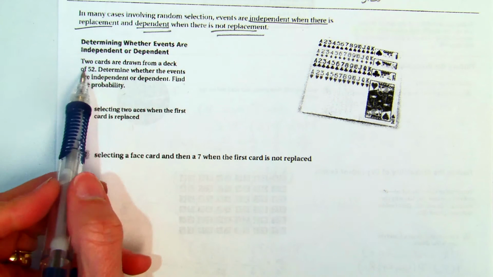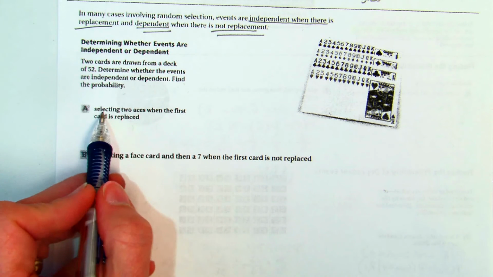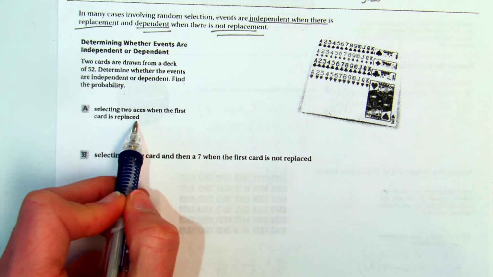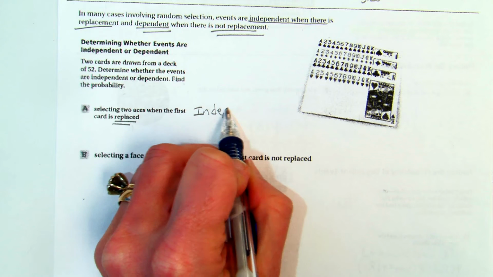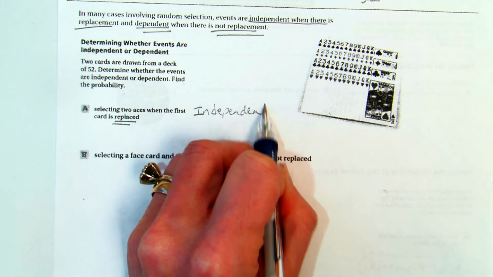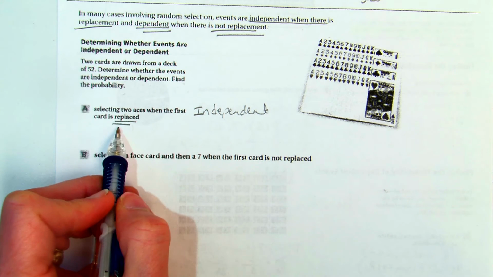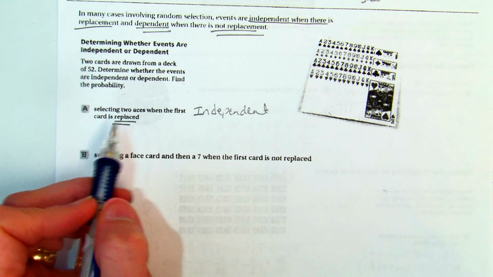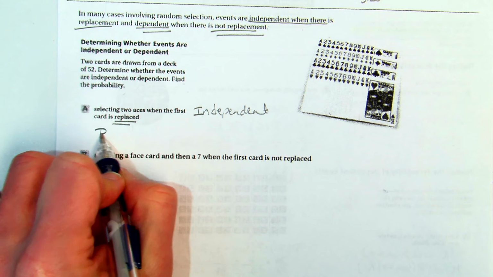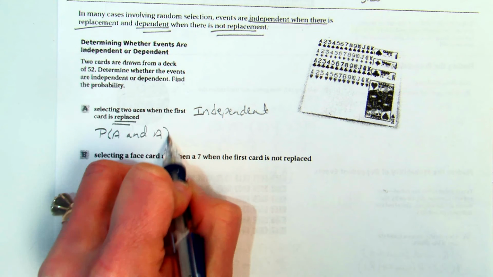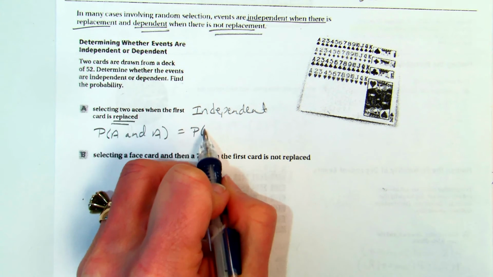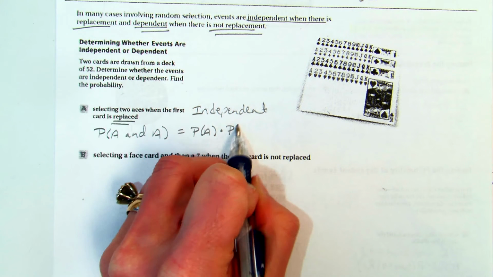So, two cards are drawn. I want to select two aces when the first card is replaced. That is replaced, so that makes me know this is independent because the denominator, the choice of outcomes, is not changing there. So I want to do the probability of picking an ace and an ace. Those are independent, so do the probability of an ace times the probability of an ace.